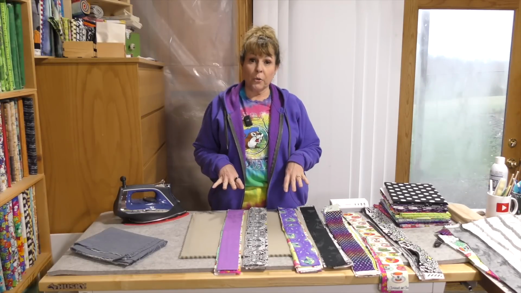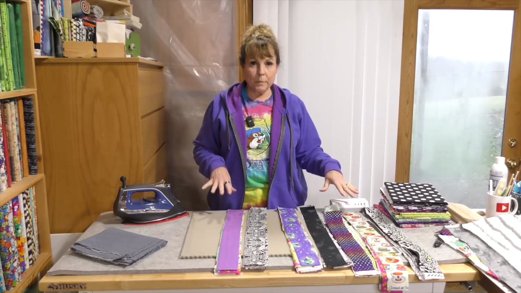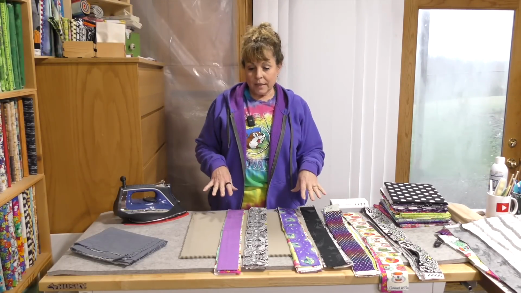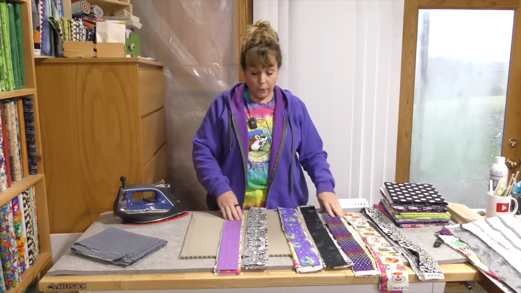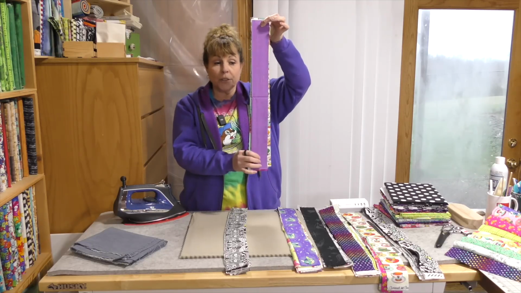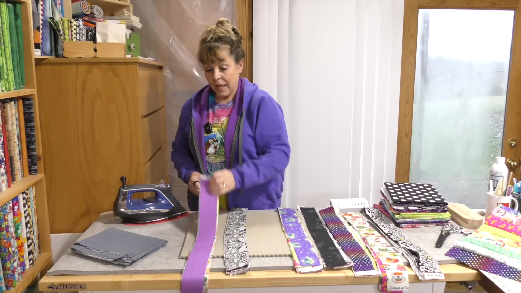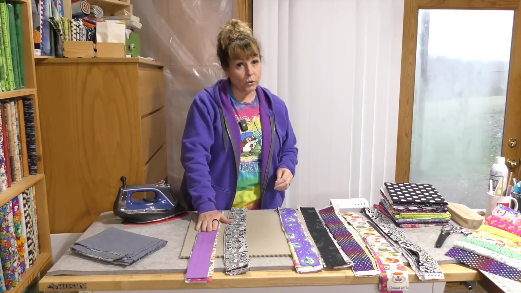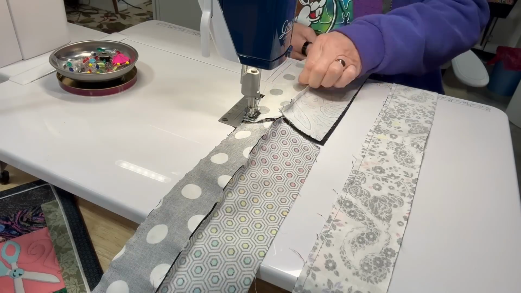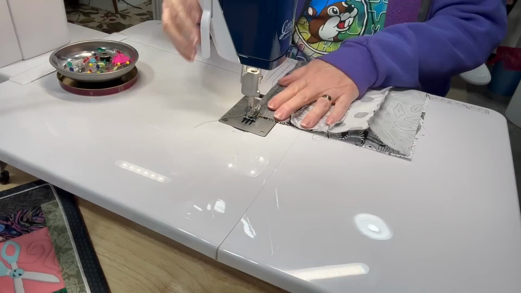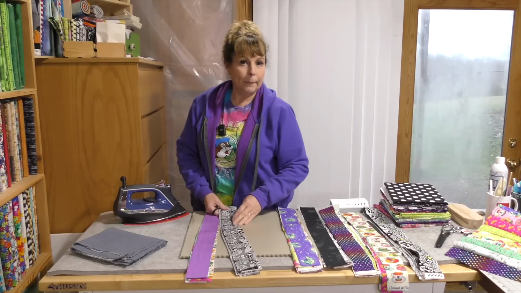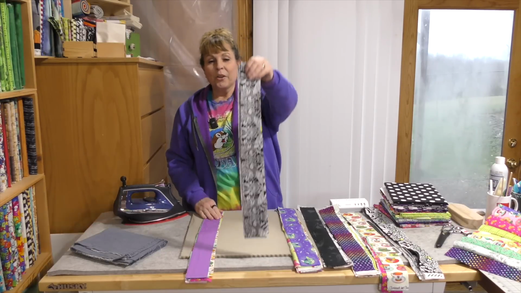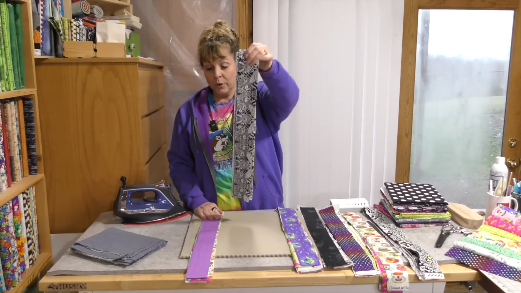I wanted to show you how I organized my strip sets and how I took them to the sewing machine and sewed them together. Here are my colors in a stack of 10 strips, and I can just take these over to my sewing machine. I'm not going to be particular about what order I put them in. Is that a mistake? I don't know. We'll find out. Here are my 10 black and white strips.